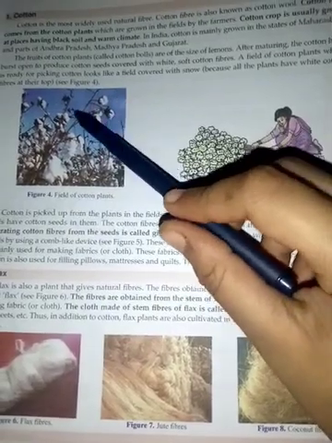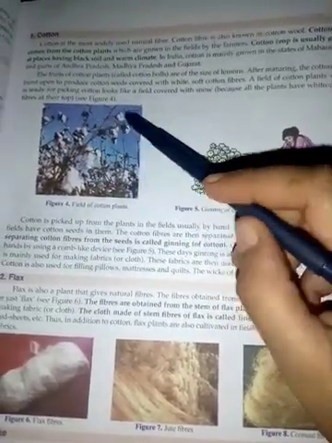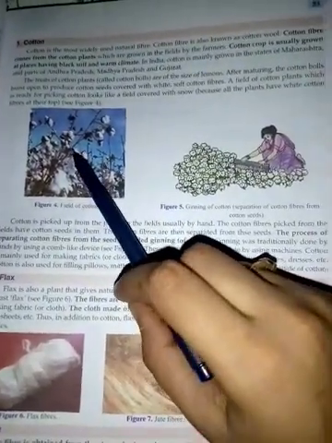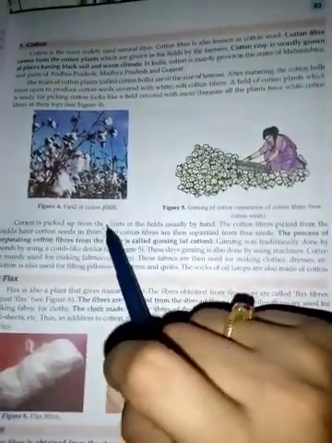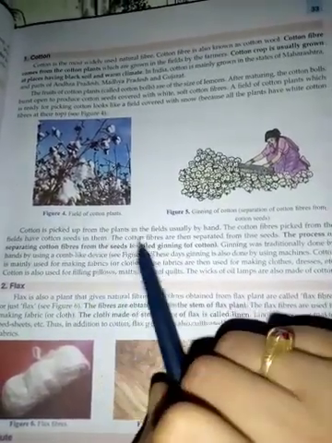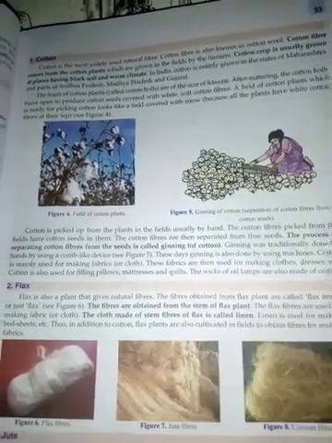See, it's a field of cotton plants. It's like a field of snow. It is a cotton ball. Then the process continues here. Process of ginning means separating cotton fiber from the seed. It's ginning. After so much processing, we get clothes.